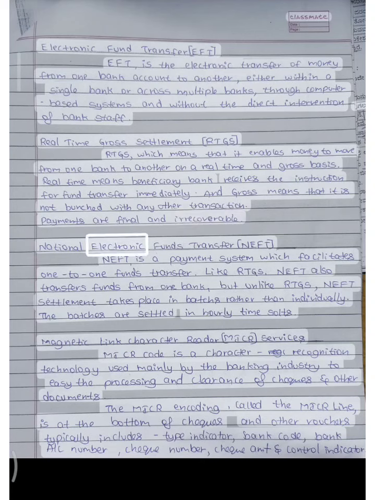National Electronic Funds Transfer, NEFT. NEFT is a payment system which facilitates one-to-one funds transfer. Like RTGS, NEFT also transfers funds from one bank to another, but unlike RTGS, NEFT settlement takes place in batches rather than individually. The batches are settled in hourly time slots.